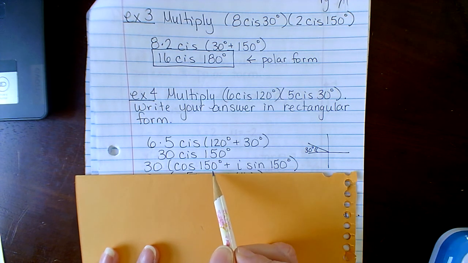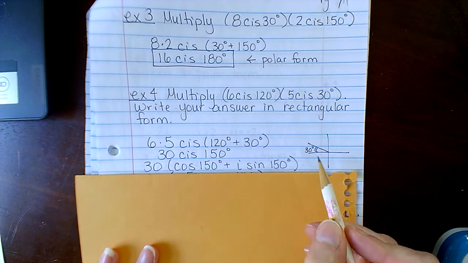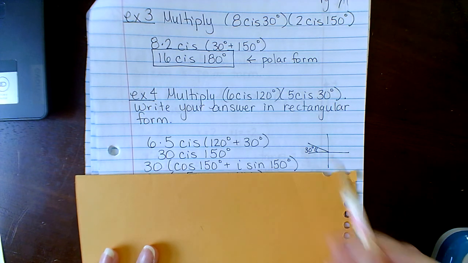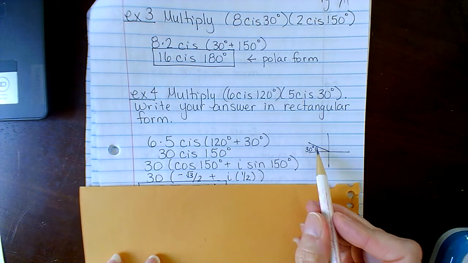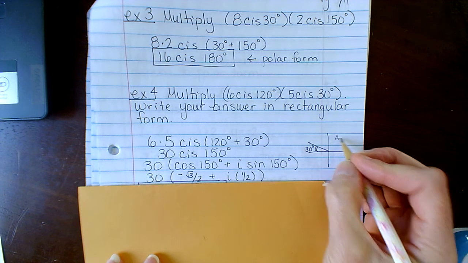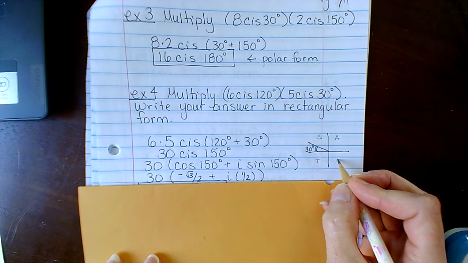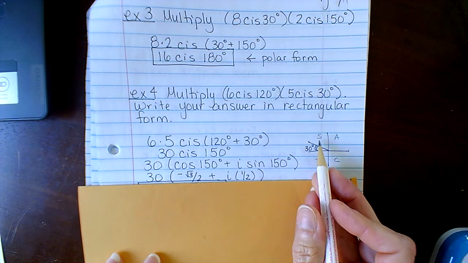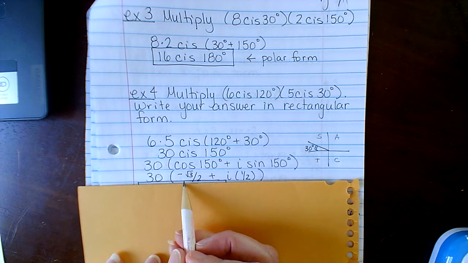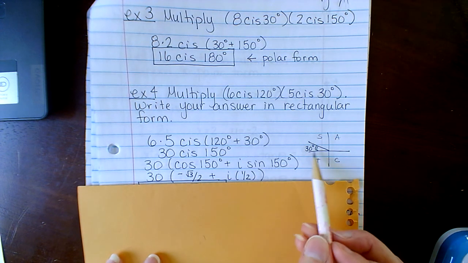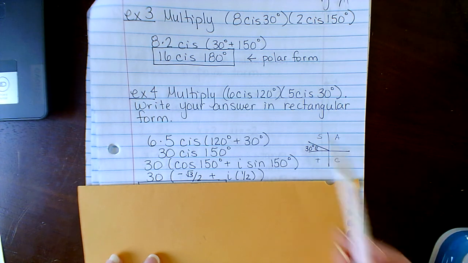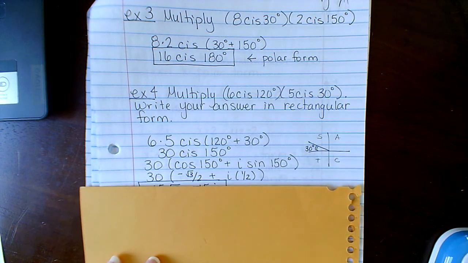Now, what is the cosine of 150 degrees? Well, 150 is over here in quadrant 2, and it has a 30-degree reference angle. So the cosine of 30 degrees is root 3 over 2, but in quadrant 2, the cosine function is negative, so it's going to be a negative root 3 over 2. Then the sine of 150, well, the sine of 30 is 1/2, and sine is positive in quadrant 2, so that'll be a positive 1/2.